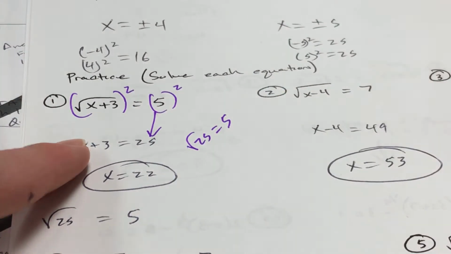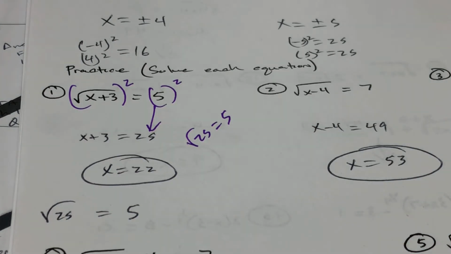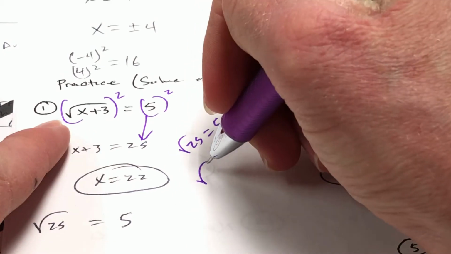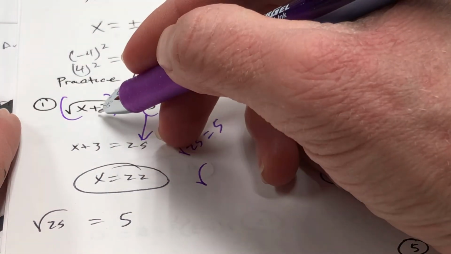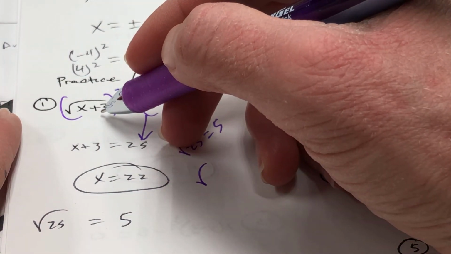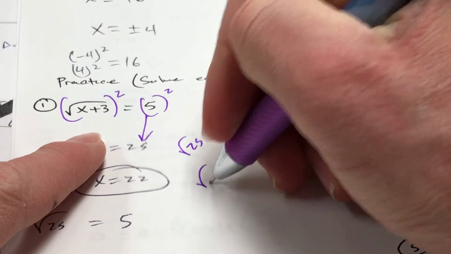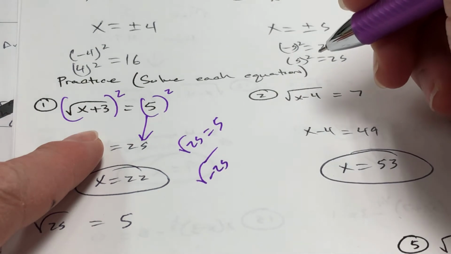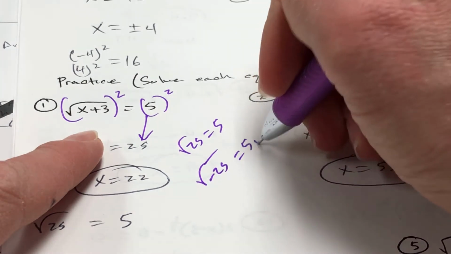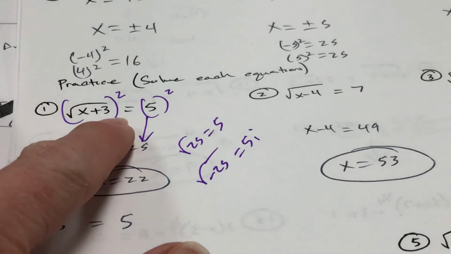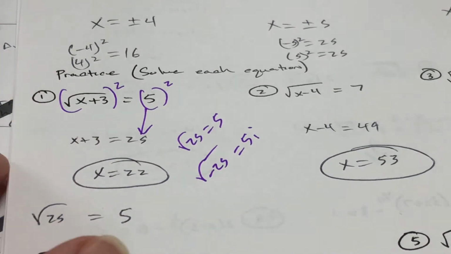Again, it's not like the other way where I was looking for some unknown that was being squared. I can't have plus or minus 22, so if I put a negative 22 in there, then I'm going to get negative 19. Square root of negative 19 is not 5. It's only square root of 25. Now, if you're looking at the square root of negative 25, that's 5i. That's not what we want. We didn't have square root of something was equal to 5i, so there's only one answer here.